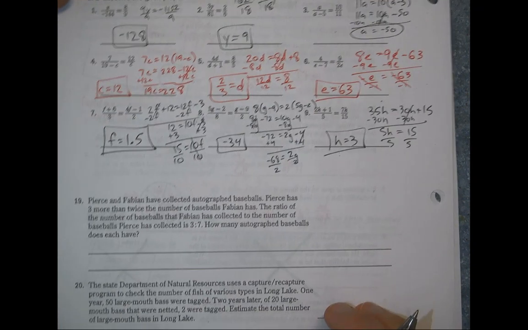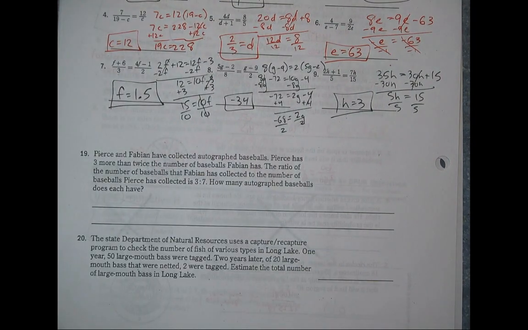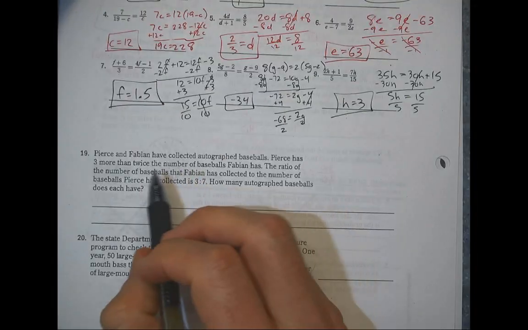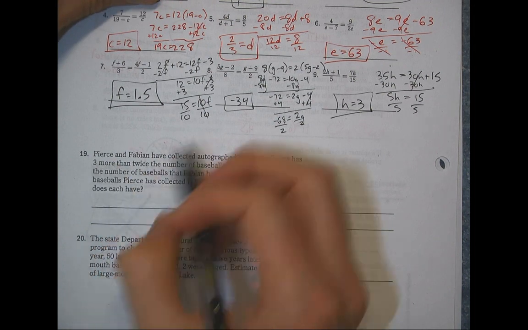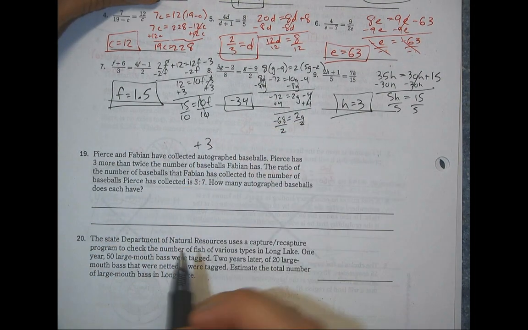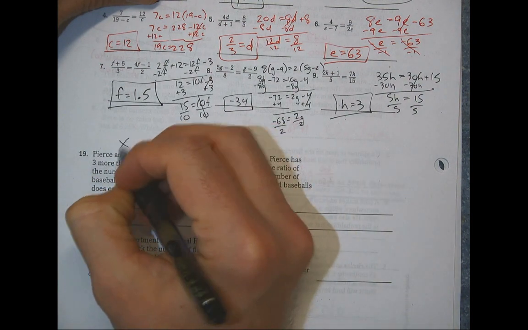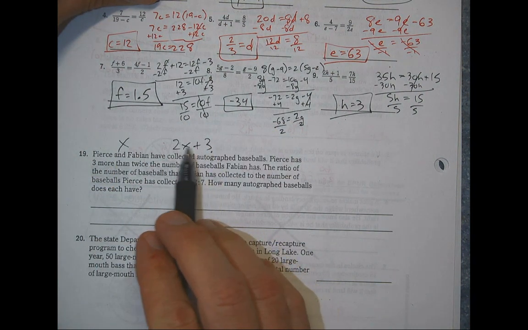So down at the bottom now we're going to set up these proportions, 2 equal ratios, so that we can cross multiply and solve. So 19, these two guys have autographed baseballs. Pierce has 3 more than twice the number of baseballs he has. So first let's translate that into an algebraic expression. He has 3 more than, so we're adding 3 to, 3 more than, twice the number. That would be 2x. So the one guy has x, the other one has 3 more than twice the number.